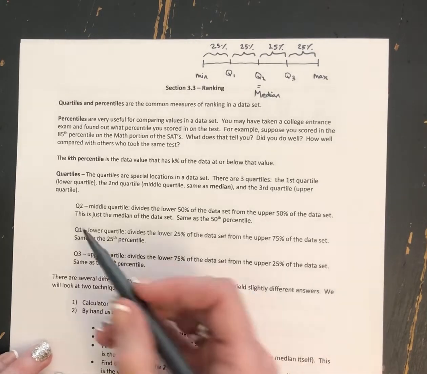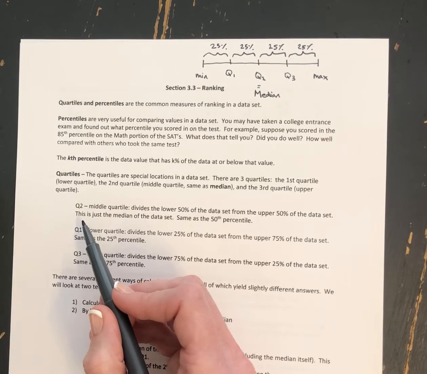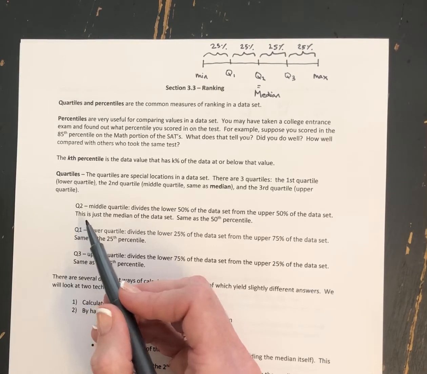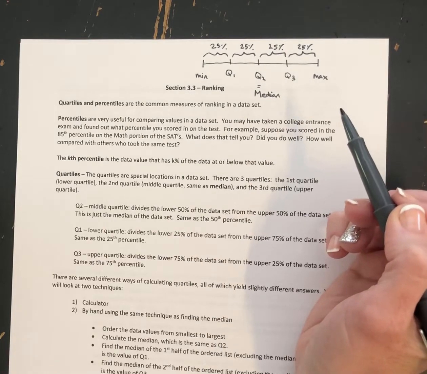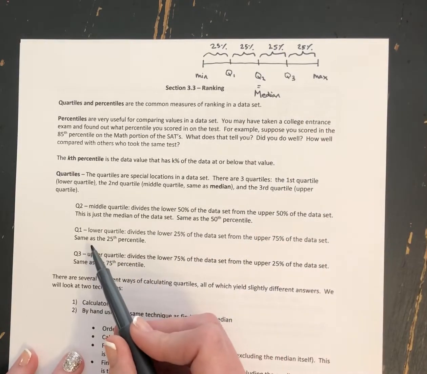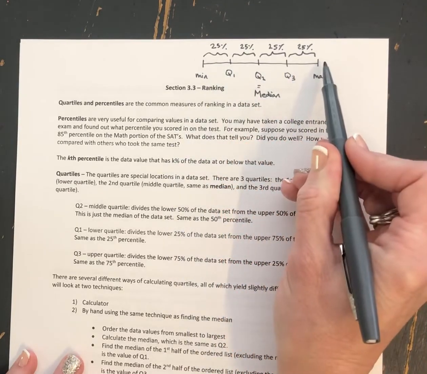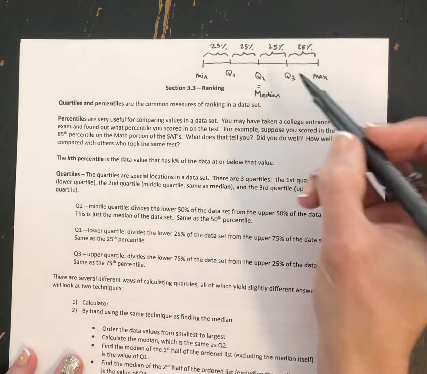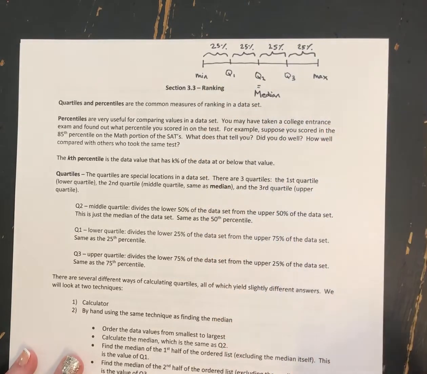So the second quartile, Q2, is going to be the value that divides the lower 50% of the data from the upper 50% of the data. This was just our median. Q1 is going to divide the lower 25% from the upper 75%. And then Q3 is going to divide the lower 75% from the upper 25%.